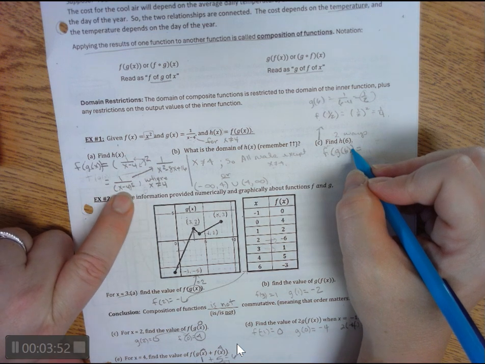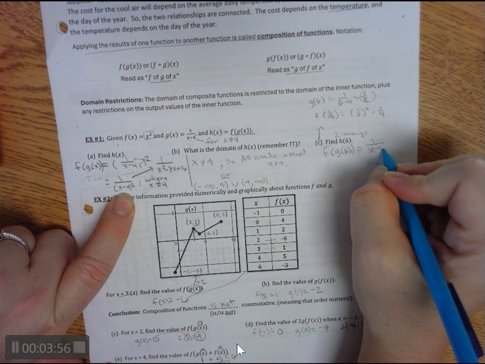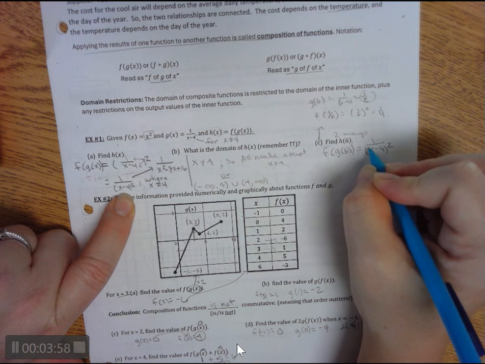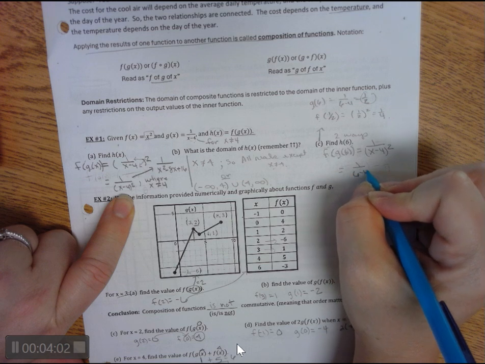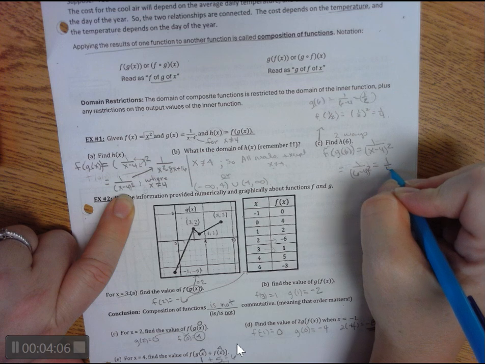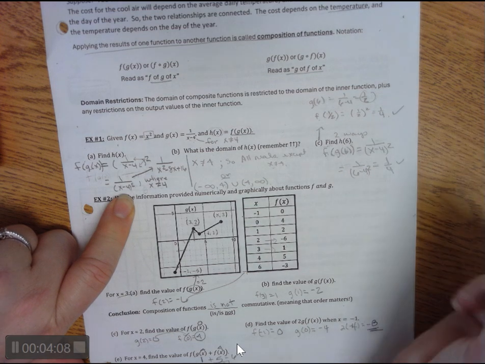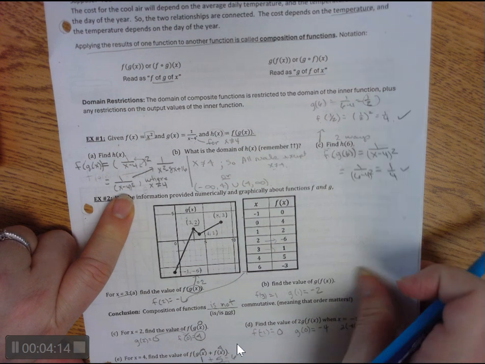Or you can use this equation that we had to begin with, 1 over x minus 4 squared. Plug in your 6. It's 1 over 6 minus 4 squared, which is 1 over 2 squared, 1 over 4. I get the same answer. It doesn't matter to me which way you do it. I tell you both ways, so you have two options.